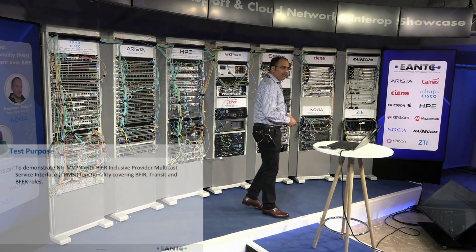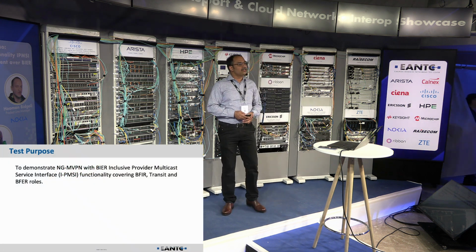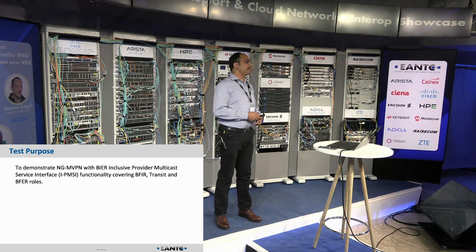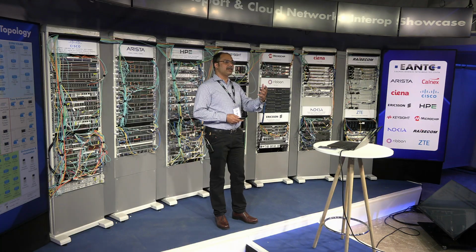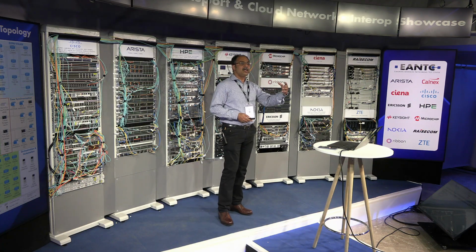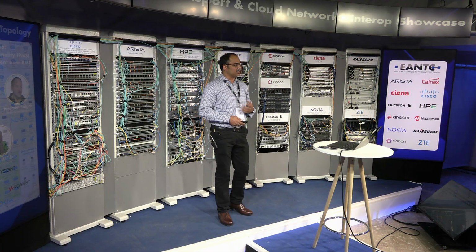Last year we did the multicast replication support on both the Nokia and HPE nodes, wherein Keysight provided the encapsulation and decapsulation functionality. Basically, the PMSI tunnel got created from the Keysight, and the multicast packet, encapsulated with the BIER header, reached both the HPE and Nokia nodes. They then replicated those packets and sent them to the receiver side.